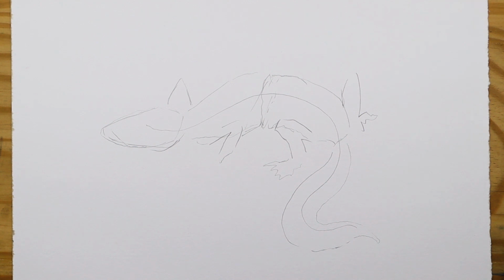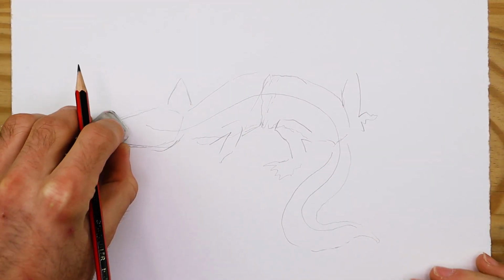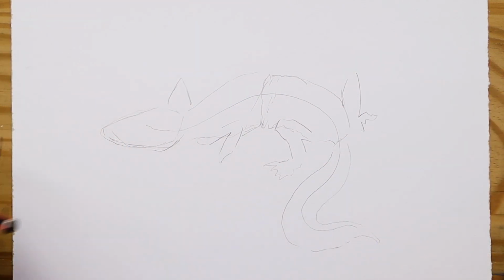Now, since we are drawing the lizard from a side angle, we also want to keep in mind that one side of the lizard will be slightly less visible. This means we will only partially see one side of the legs of the lizard. However, as they arc upward, we want to make sure that we are defining the bone structure as it arcs upward in each limb and is slightly visible behind the lizard. So try to keep the drawing quite loose at this stage.